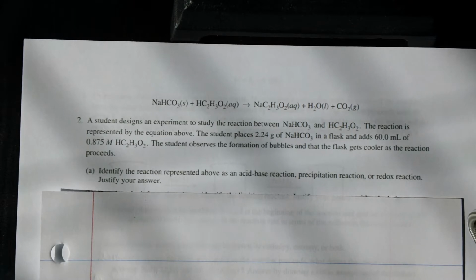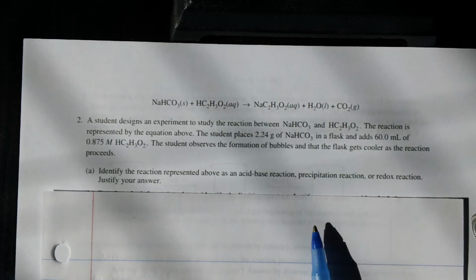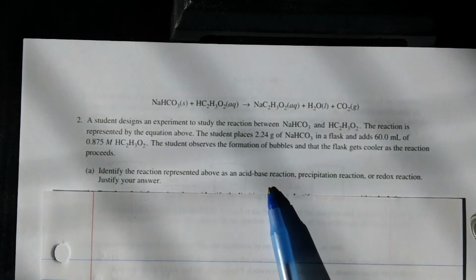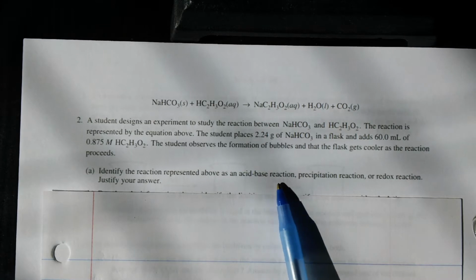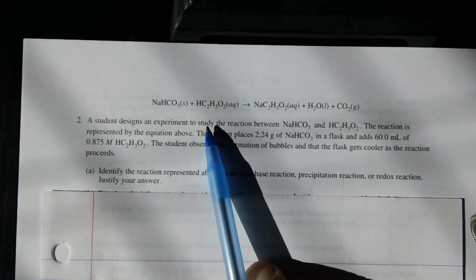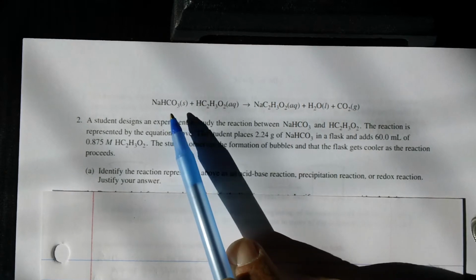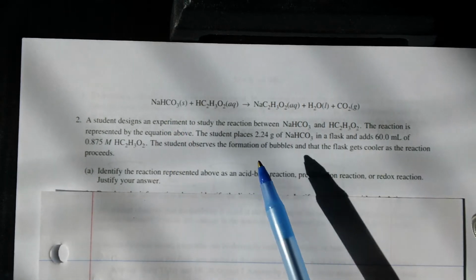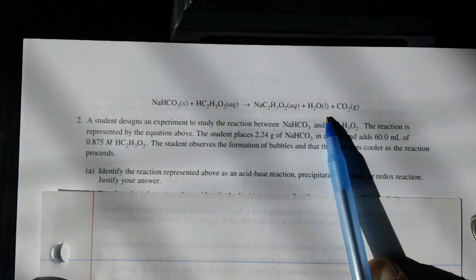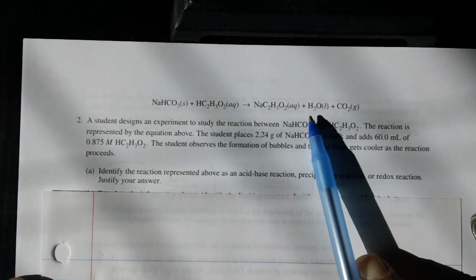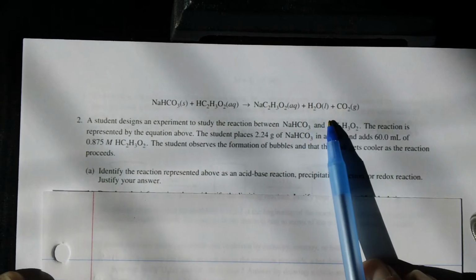It says, identify the reaction represented above as acid-base, precipitation, or redox. You could do it either way. You could say it's an acid-base reaction because the acetic acid, that weak acid, is donating a hydrogen over to the sodium hydrogen carbonate to make that carbonic acid that's decomposing. That's fine.